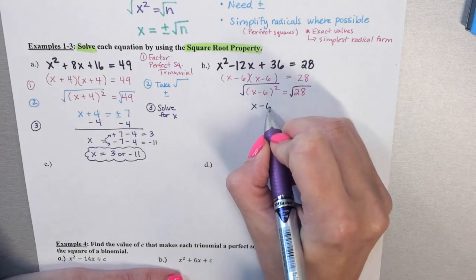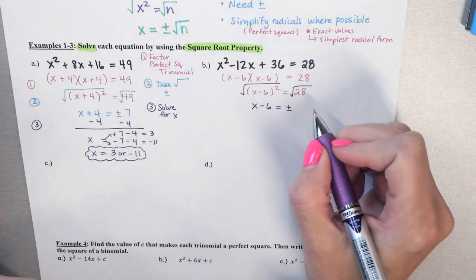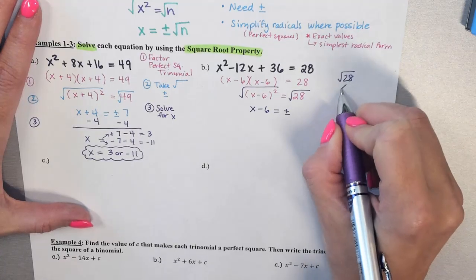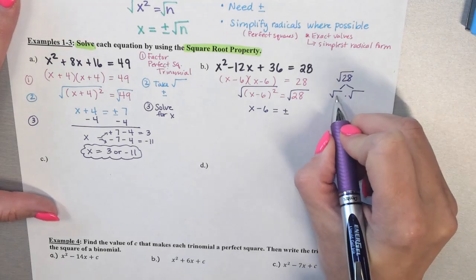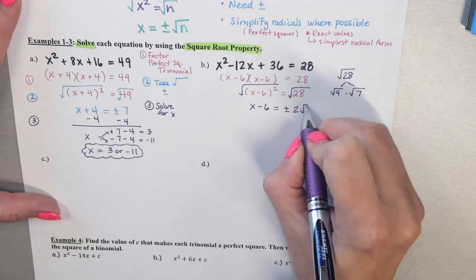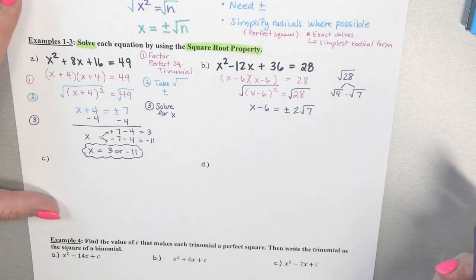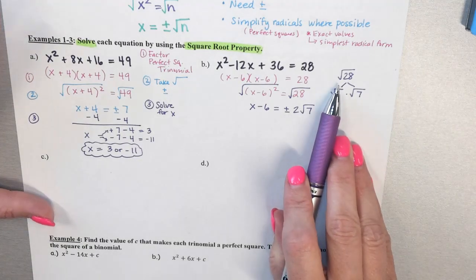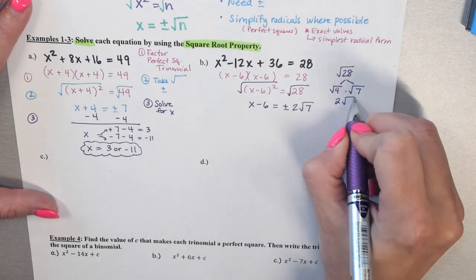Okay, and then we're going to write this as plus or minus. And then if it's the square root of 28, I want you to either do your factor tree, or we should know the perfect square in 28. What is it? 4. It's root 4 times root 7. So this is going to be 2 root 7. Right? Because 4 times 7 is 28, right? Okay, and what's the square root of 4? 2. So we're just rewriting it there.